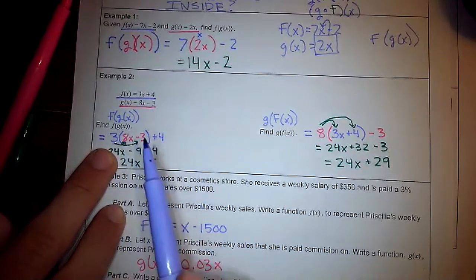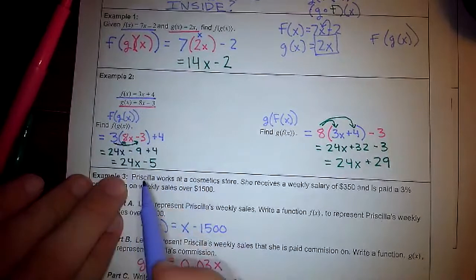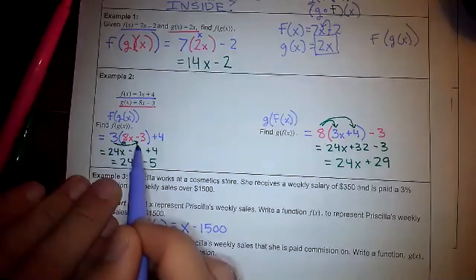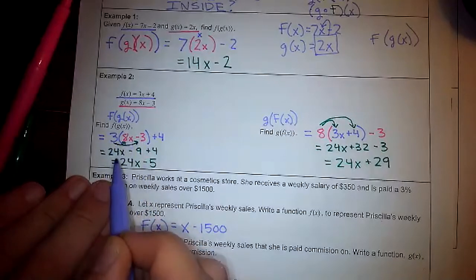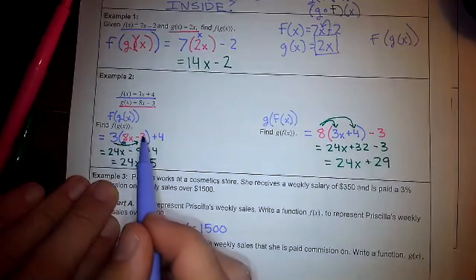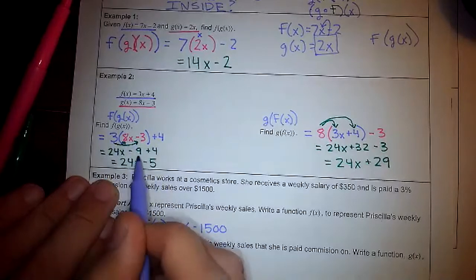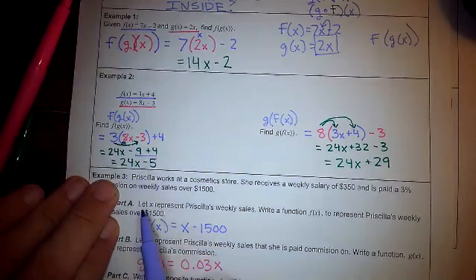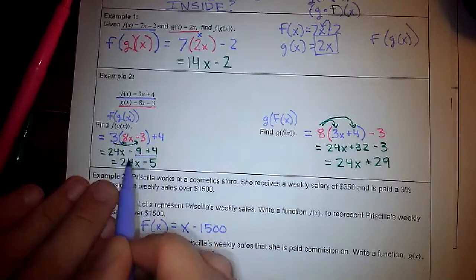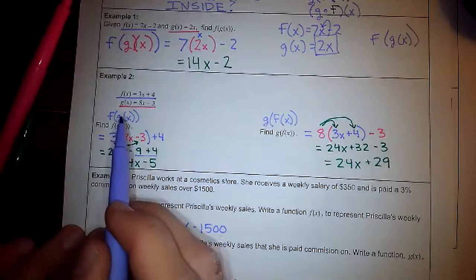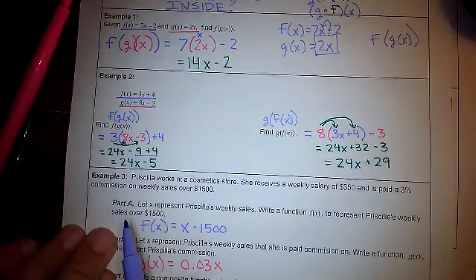It's like substituting, right? It's inputting that number or that function within another function. Then we just distribute. We have a monomial and a binomial. So it's 3 times 8x, which is 24x, and 8 times negative 3, which is negative 9. This plus 4 just drops down, and we combine our like terms, which are these guys right here. And negative 9 plus 4 is negative 5. So my answer, when I input g of x into f of x, is 24x minus 5.